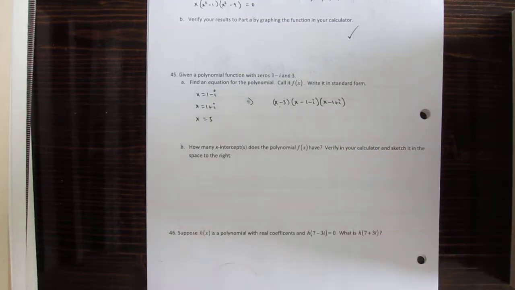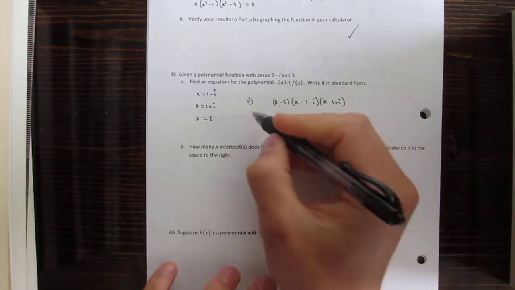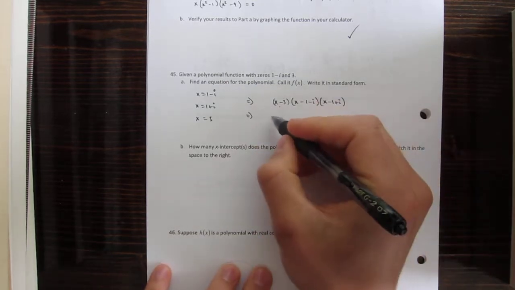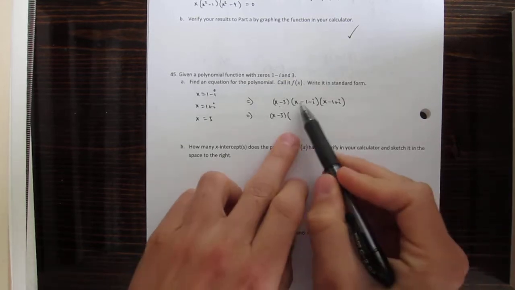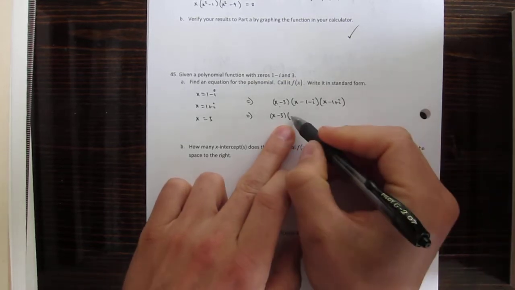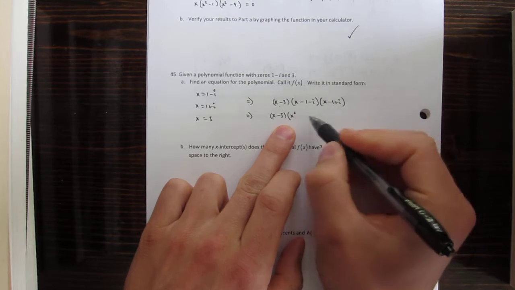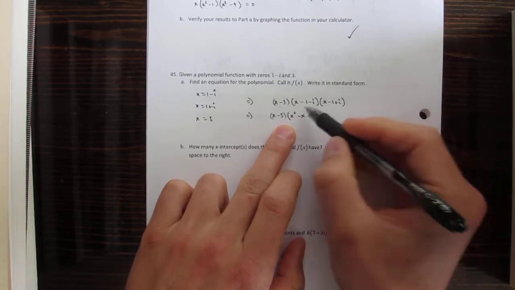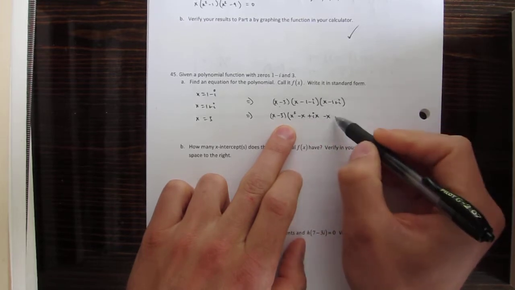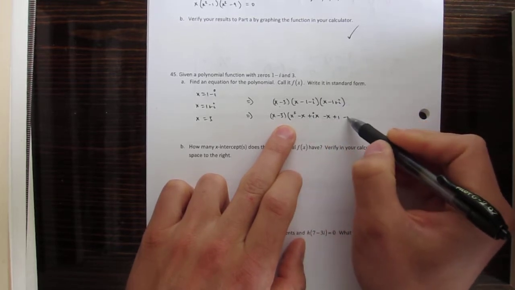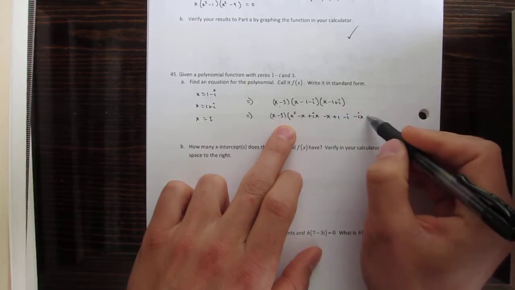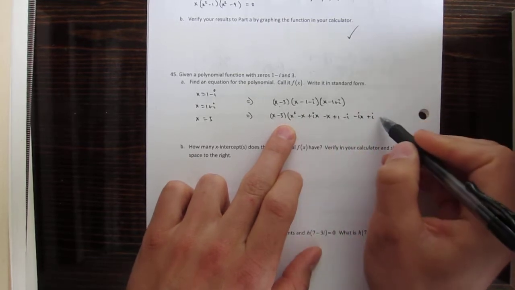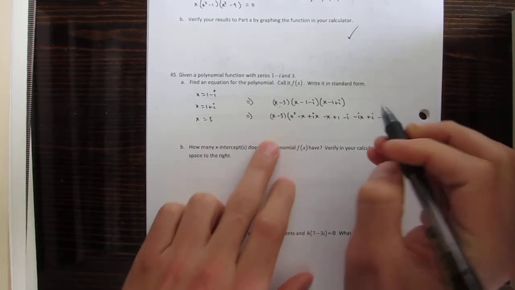I'm just subtracting these two and distributing the negative. If I multiply these out, I should get x minus 3 times, okay, so I'm just going to distribute this to be careful. I should get x squared minus x plus ix minus x plus 1 minus i minus ix plus i minus i squared.